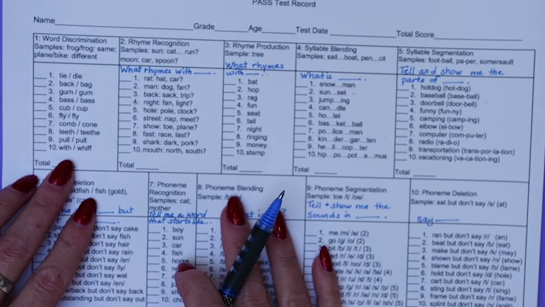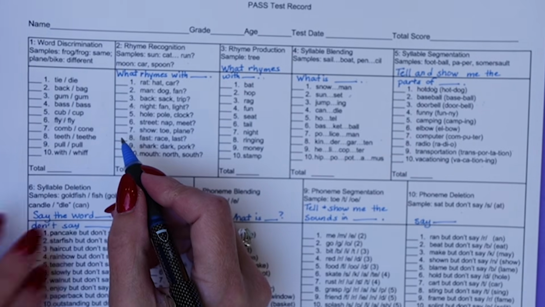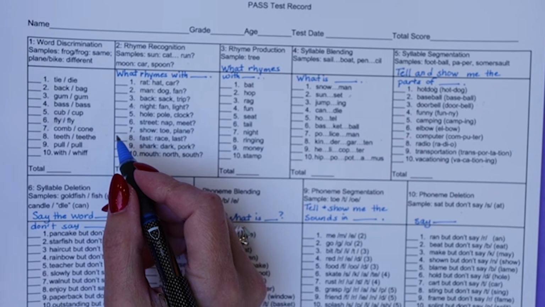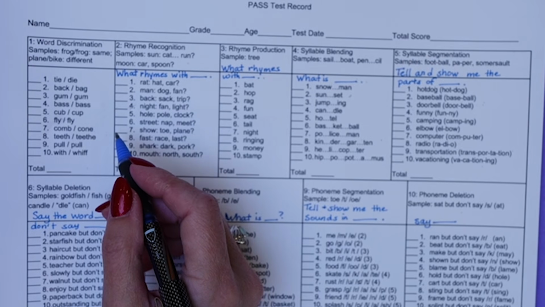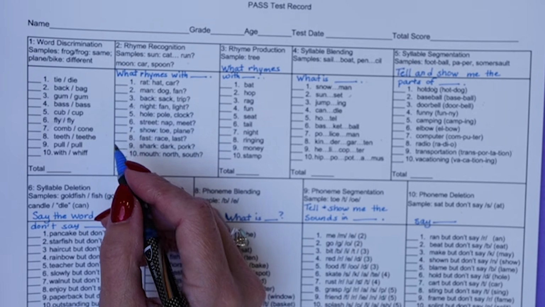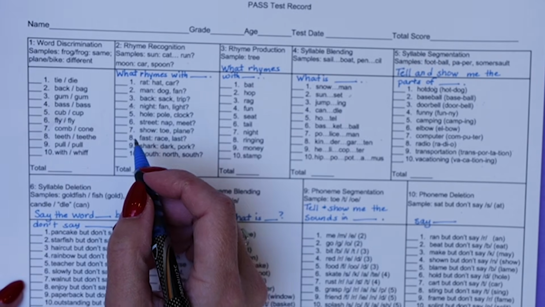For word discrimination only, you're going to take your non-dominant hand and you're going to cup it over your mouth so that your student can't see you forming the words, because that will give them a clue as to whether the words are the same or different. We want them just to be able to tell this auditorily.